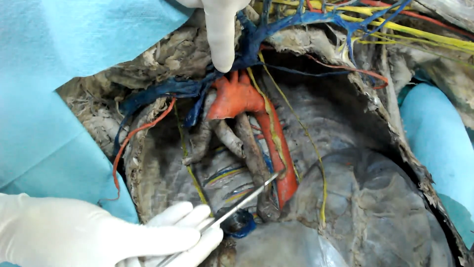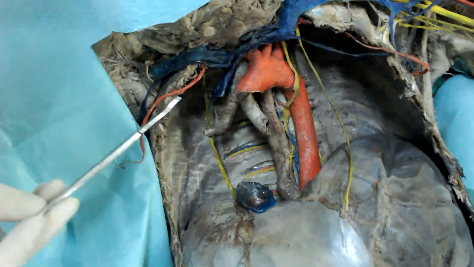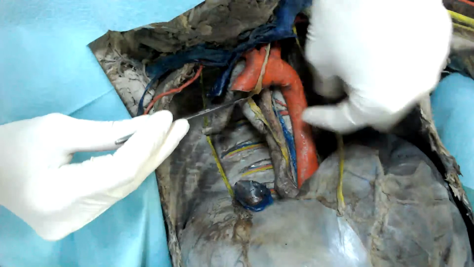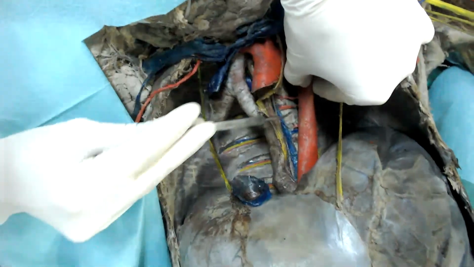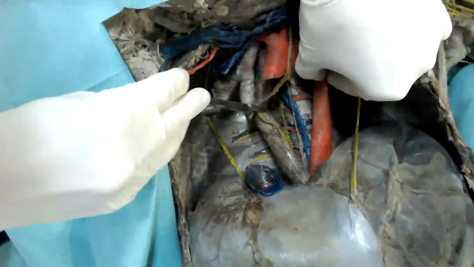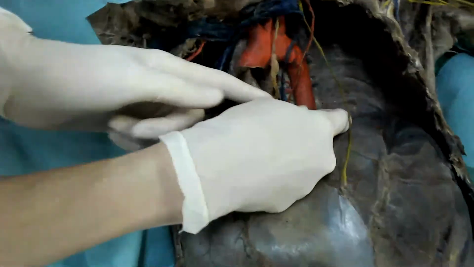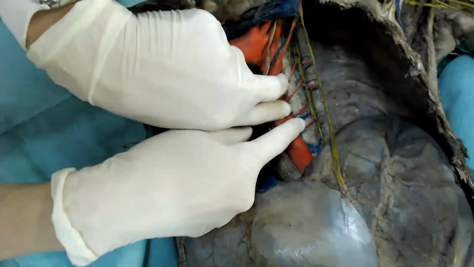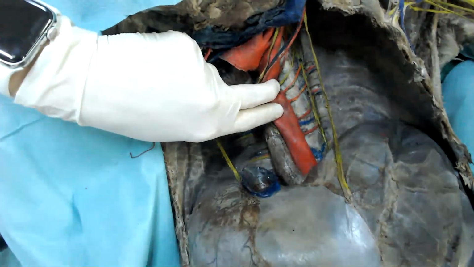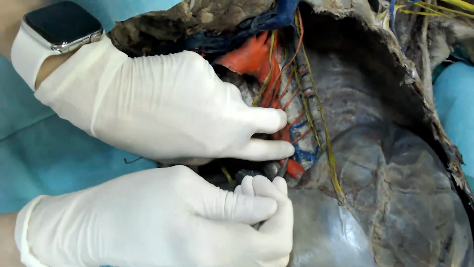Then, inside the posterior mediastinum, we have the descending thoracic aorta this time, that you can see quite nicely here, how it gives up different intercostal branches that continue all the way on one side. I will just show them to you to see that they also go on the other side.